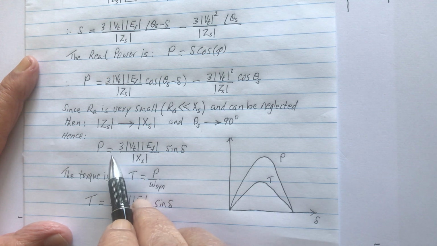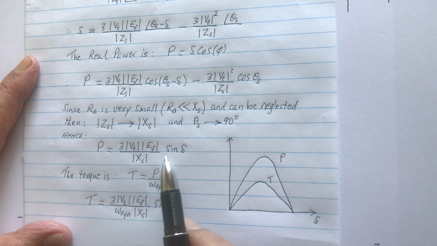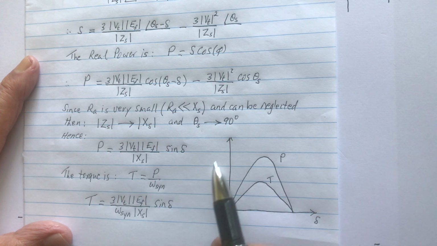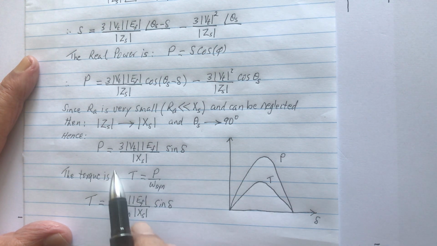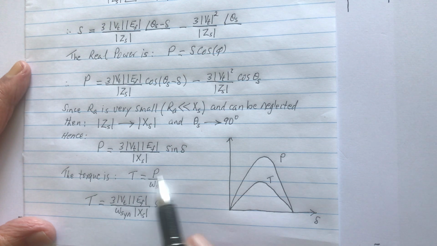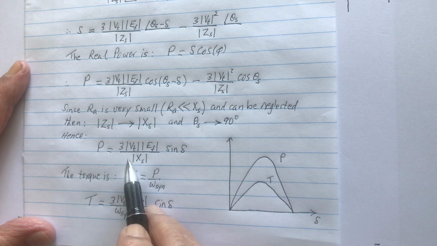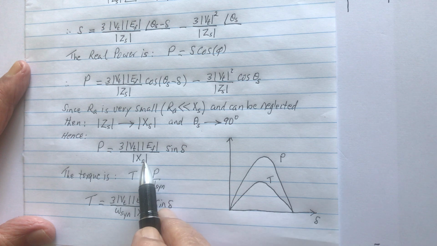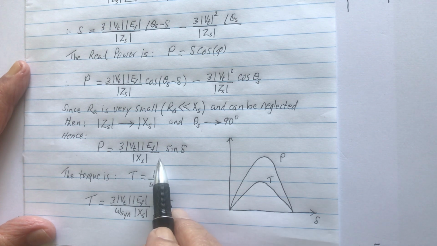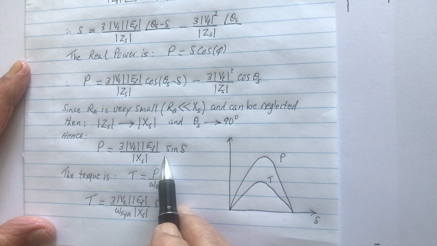We have another equation for the power. Power normally equals 3 VT IA times cosine theta, which is the angle between the current and the voltage. That is the input power. This is the developed power inside the machine, the real power developed inside the machine.